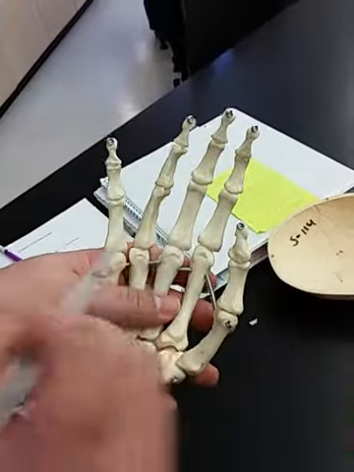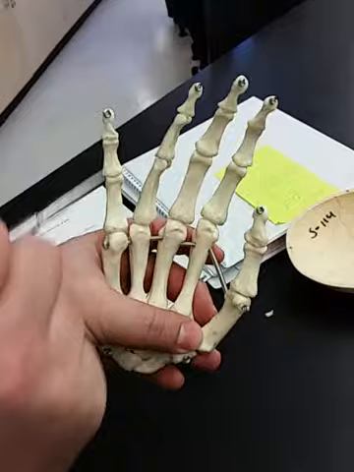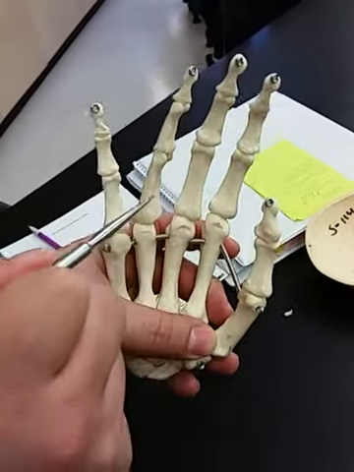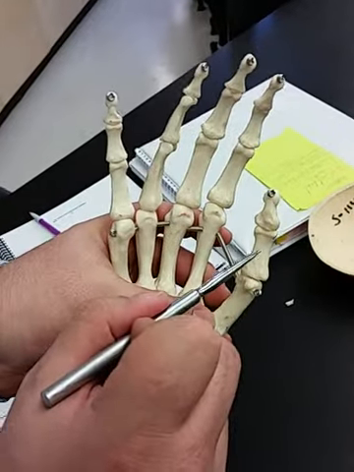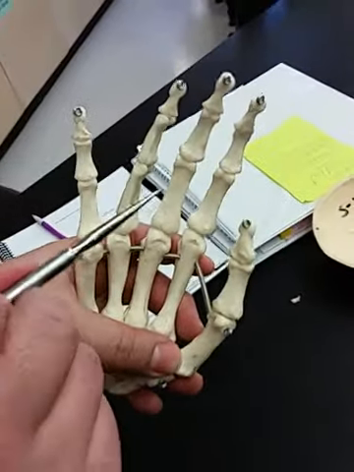Now the phalangeal bones. If you look at this one here, you see 2 bones. Everything else is 3: proximal, middle, distal, proximal, middle, distal, proximal, middle, distal, proximal, middle, distal. Not this one. This is only proximal and distal. You're lacking the middle one, and you should recognize them.